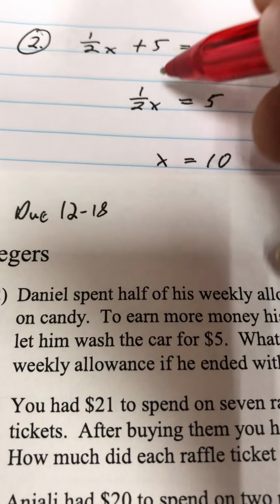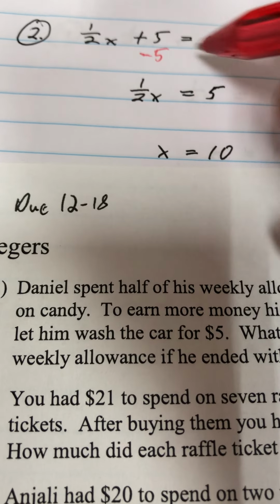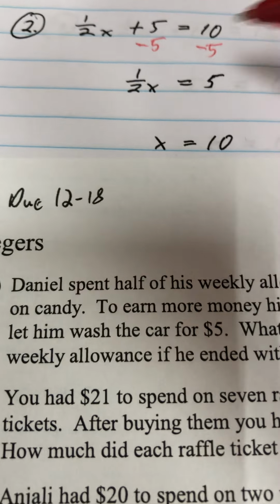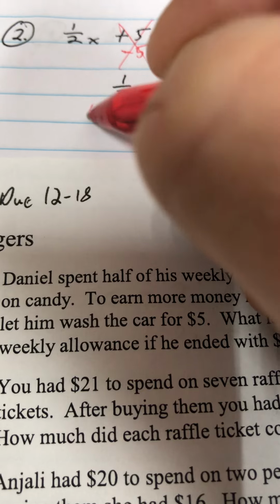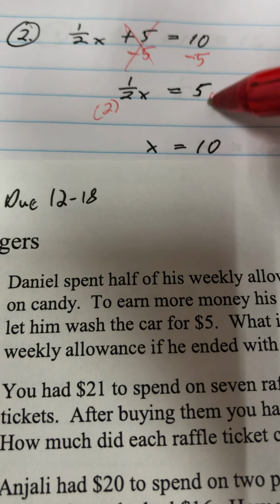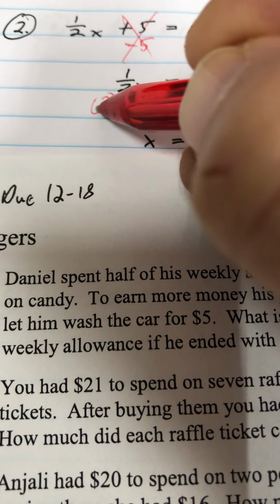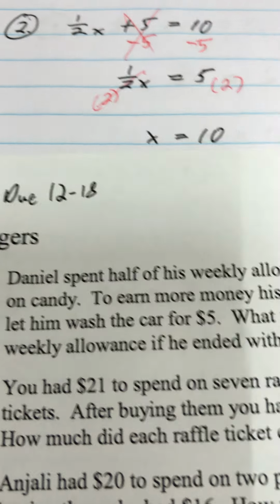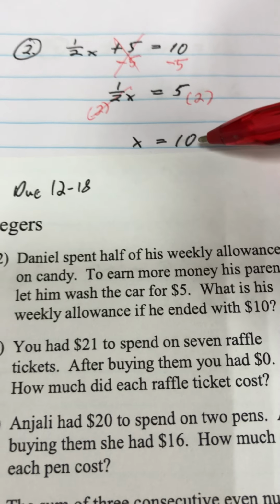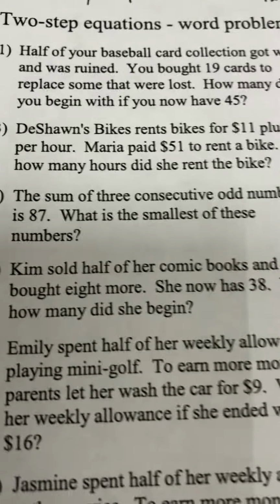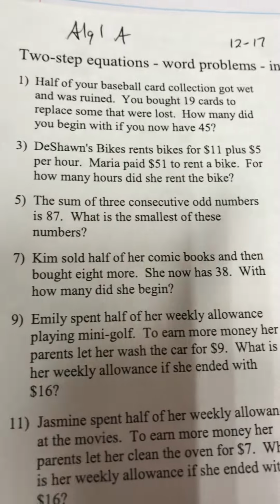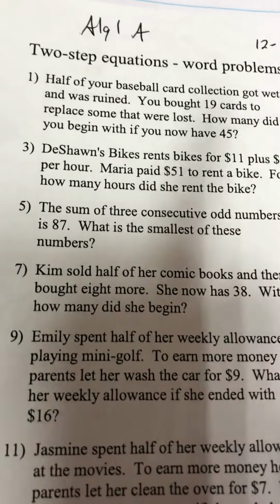Okay, so what I did was I subtracted 5 from both sides, isolating the variable. These canceled out. And then I multiplied both sides by 2. These canceled out. I got x by itself, so 10 would be his weekly allowance. Okay, I'm jumping down to 5 and 6. So try 3 and 4 on your own. If you make mistakes, learn from them, and you're making progress.